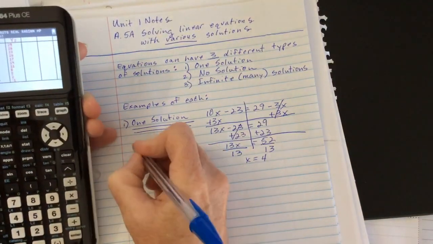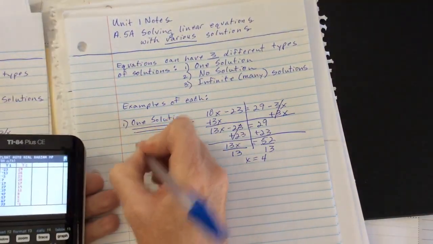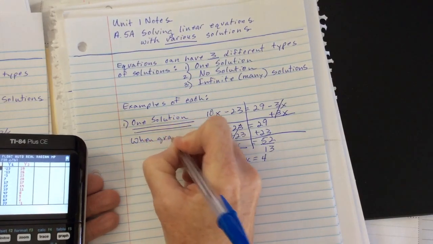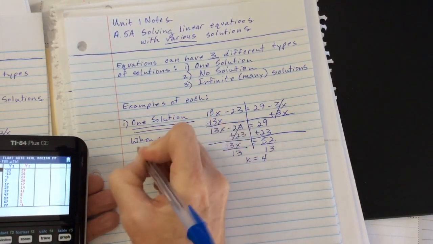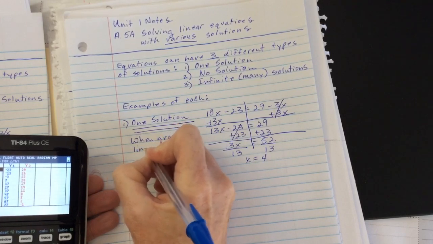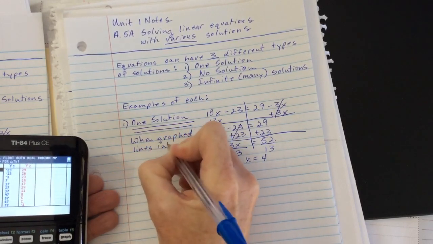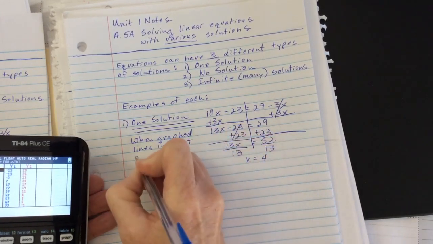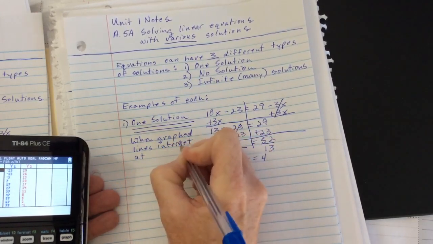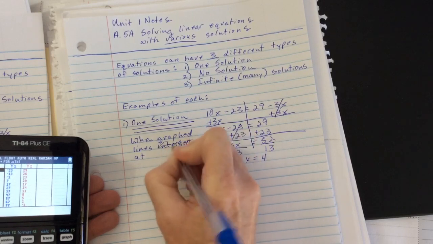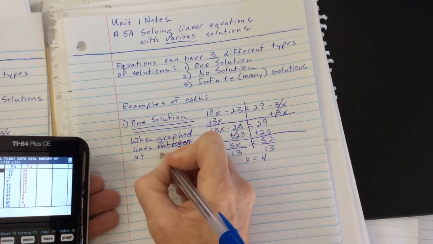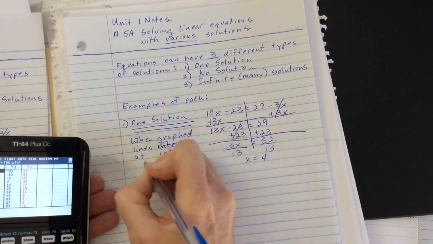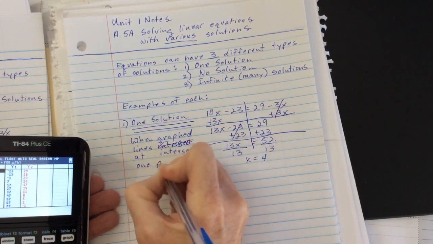And one solution means when graphed, the lines intersect at one point.